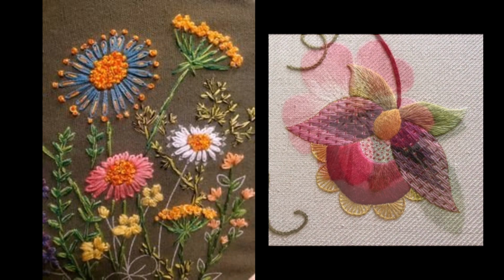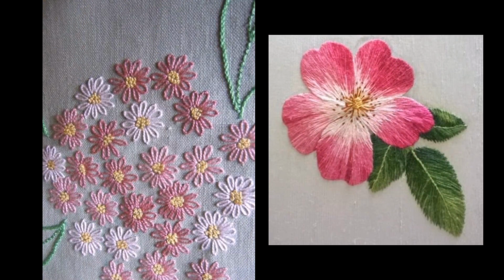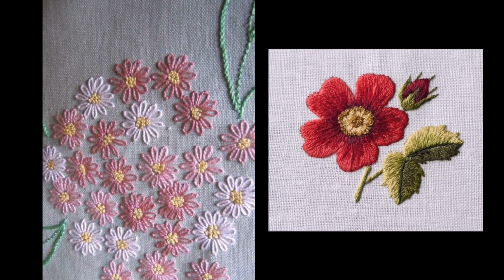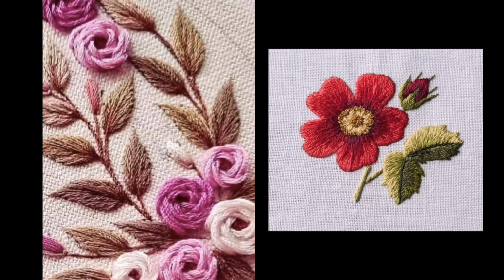Choosing the right thread color is also very important in embroidery. Bright colors like red, yellow, pink, and green make the design look lively and cheerful.